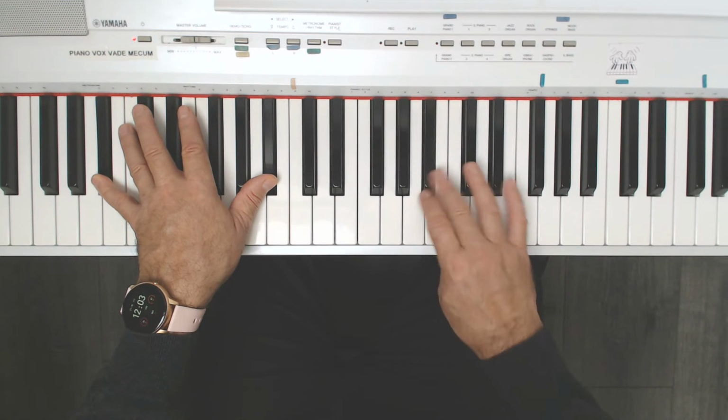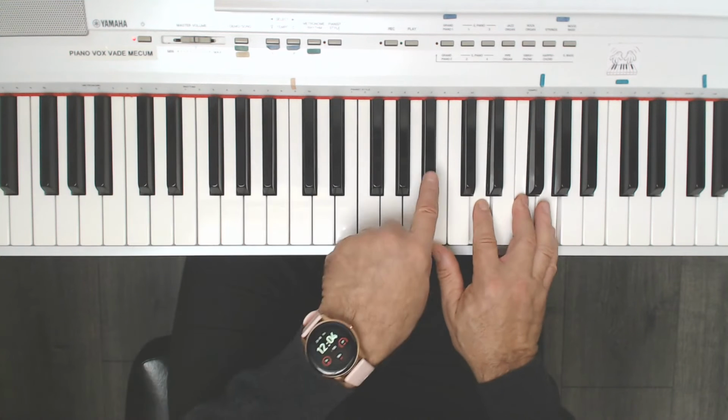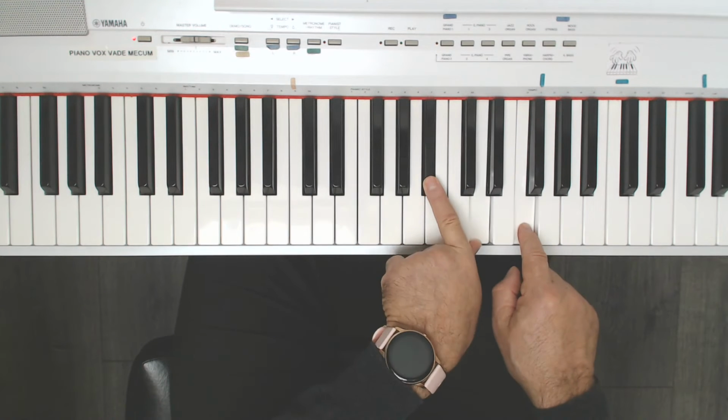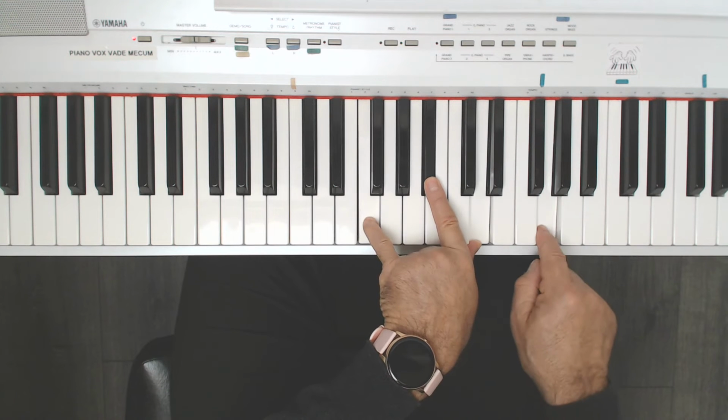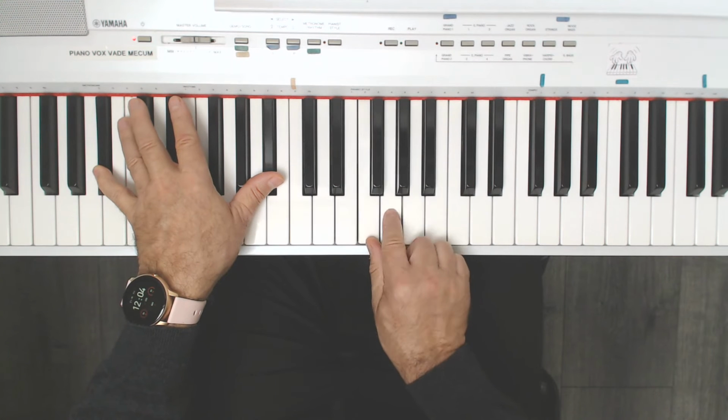Scale of B flat: 1, 2, 3, 4, 5, 6 measures on the root. Root, 3rd, 5th, 6th. So I keep the root in place, the 3rd in place, the 5th, the F is coming on the bottom, and the 6th also, like this. So we play F, G, B flat, D.